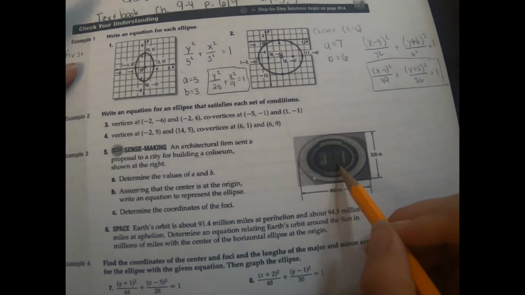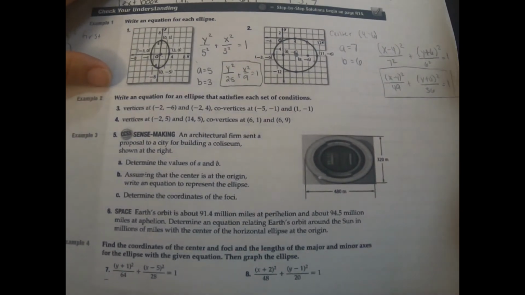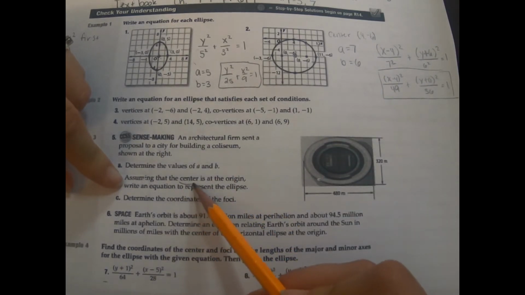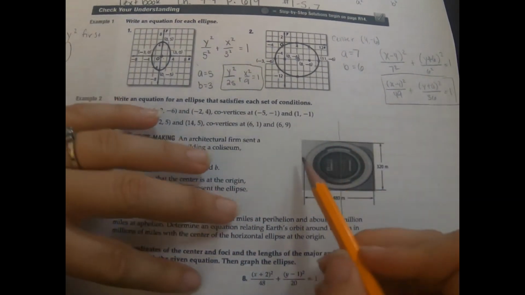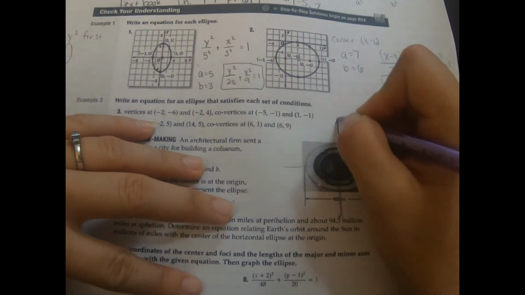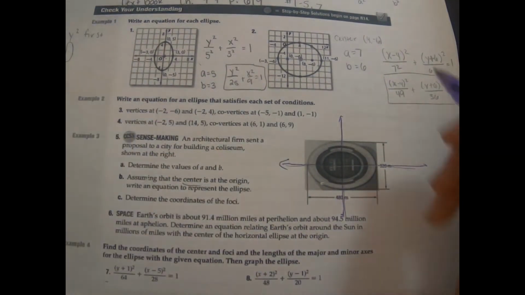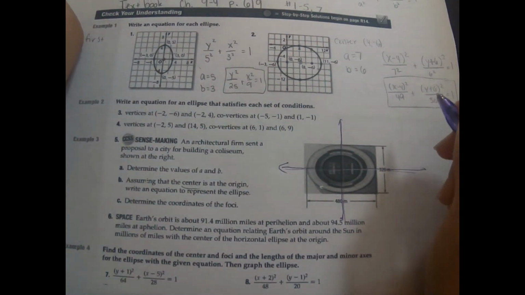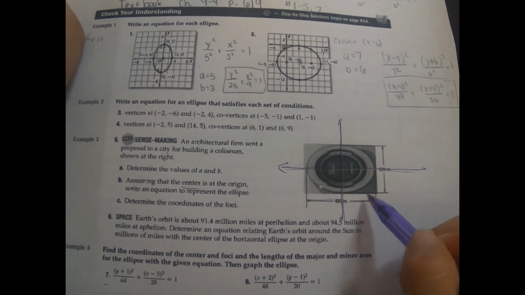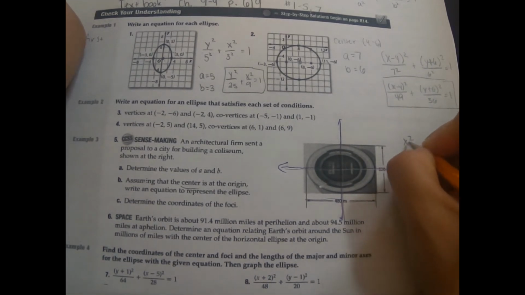Nice picture here of a city building a coliseum. I would call it an arena, but all right, determine the values of a and b. What you want to do is assume the center is the origin. So you can really draw an x and y axis through here. And the easiest equations are centered right at the origin. So why not put this with the center at the origin? So what is a and b? Well, if it's 480 across this way and only 320 across this way, that means this is an x squared ellipse.